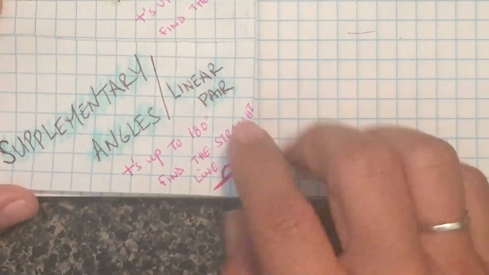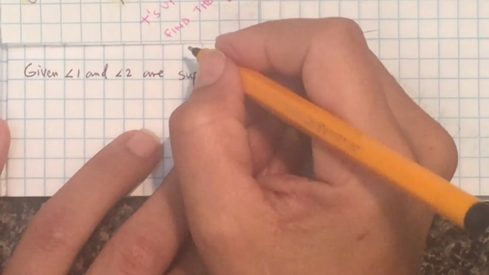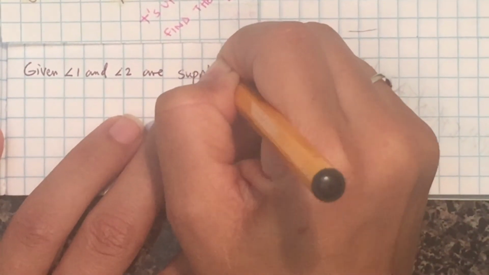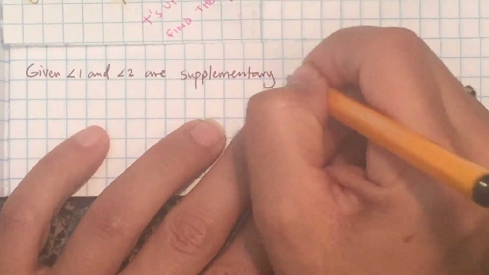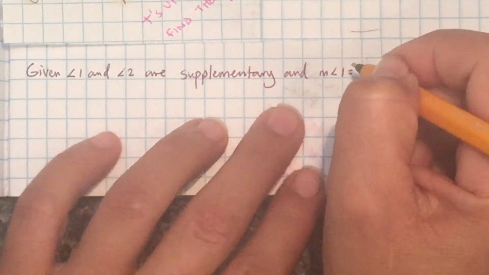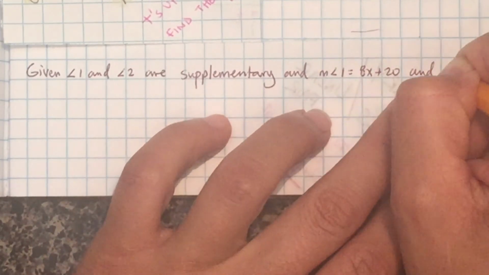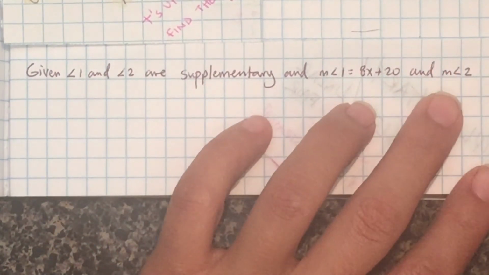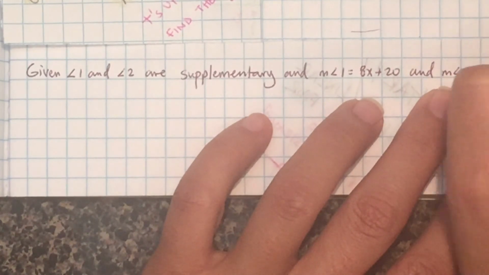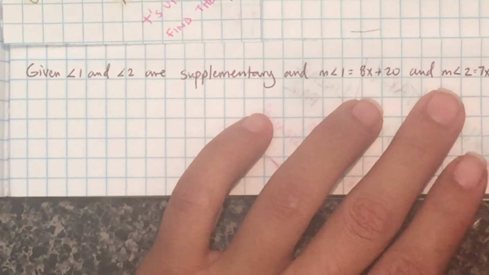All right, let's take a look at the final one. Supplementary angles or linear pairs, they add up to 180 degrees. So given that angle 1 and angle 2 are supplementary, and angle 1 is 8x plus 20, and the measure of angle 2 is 7x plus 10, find the measure of angle 2. This is a listening check. Go ahead and color in the word supplementary in the sentence that we're just writing down.